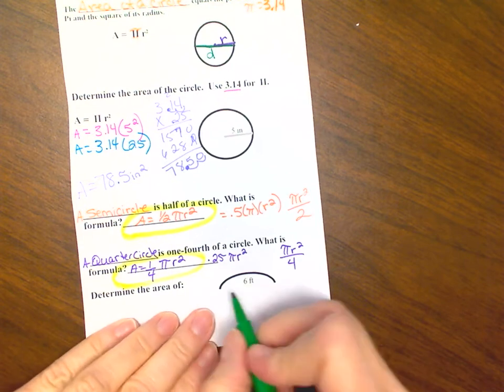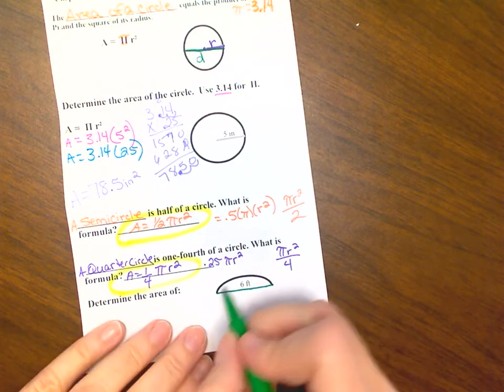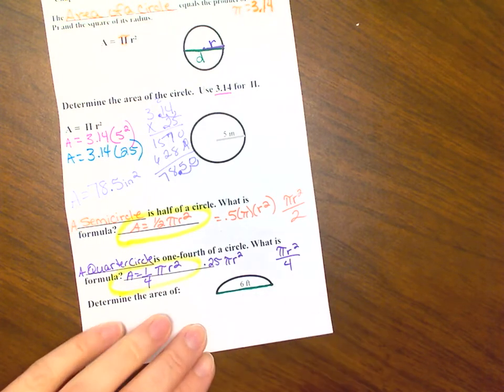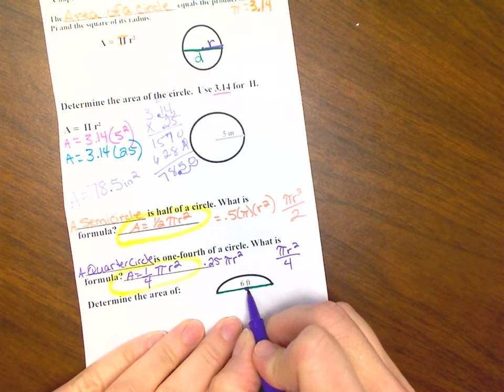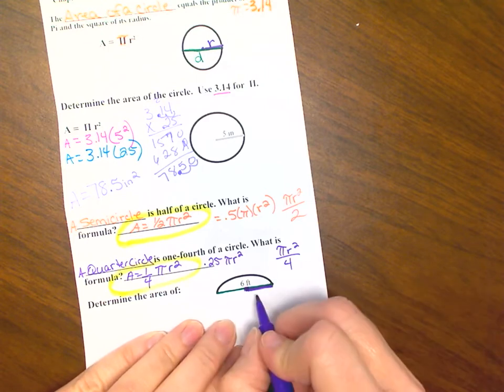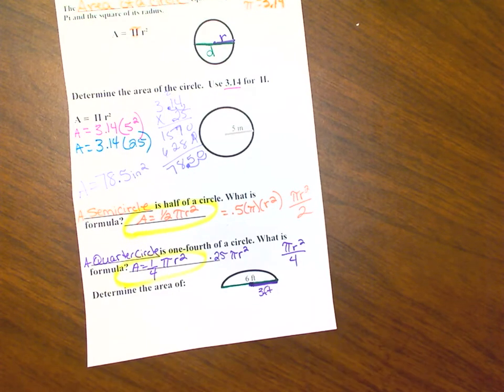So let's look at this. We have this shape right here, and I believe it to be a semicircle. It's half of a circle. But what measurement did they give us? 6 feet, but is it radius or is it diameter? They gave us the diameter. I do not want the diameter, I want the radius. So if I just took this part of it, because that's my radius, it's half of the diameter, it would be 3 feet for the radius. So half of the diameter is your radius.